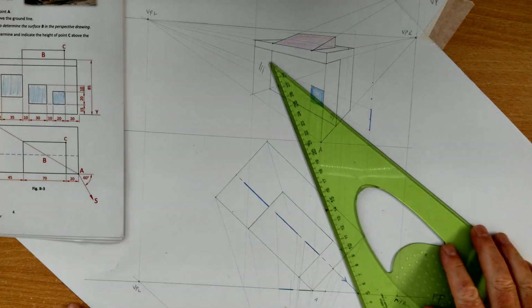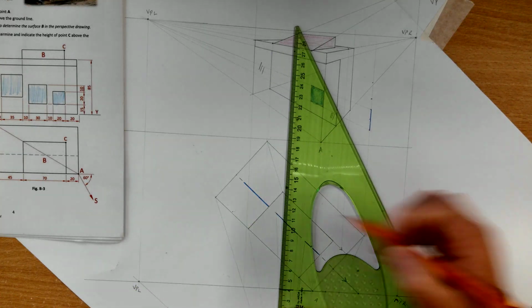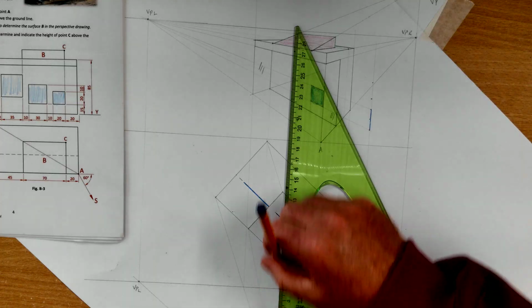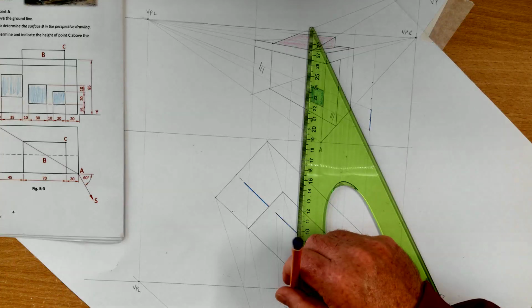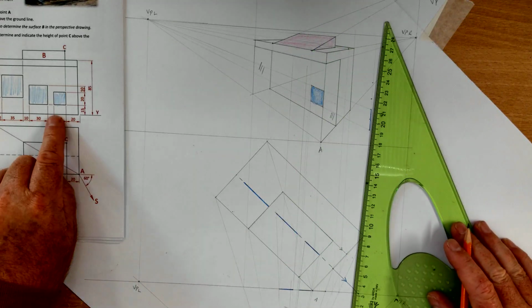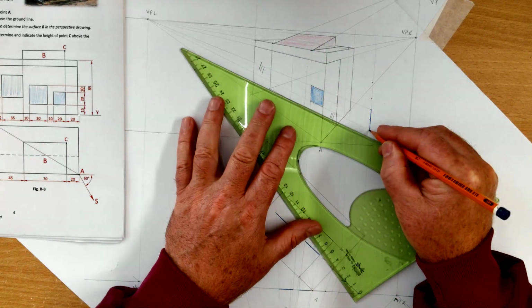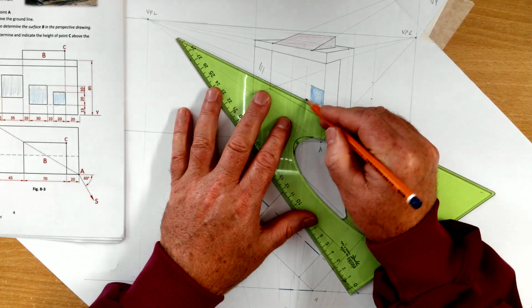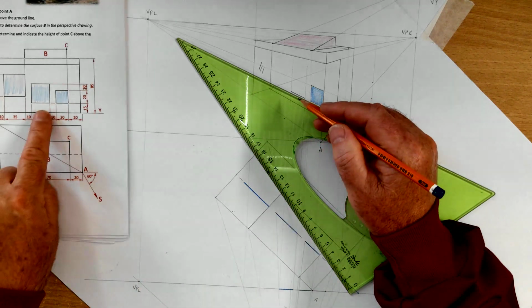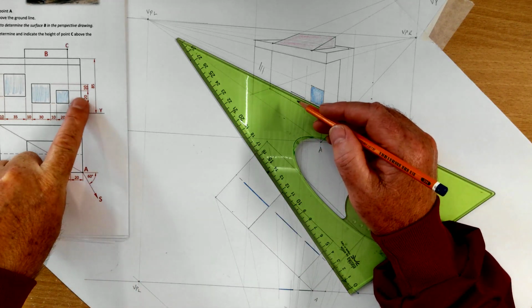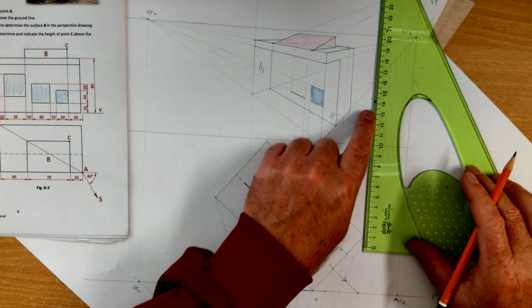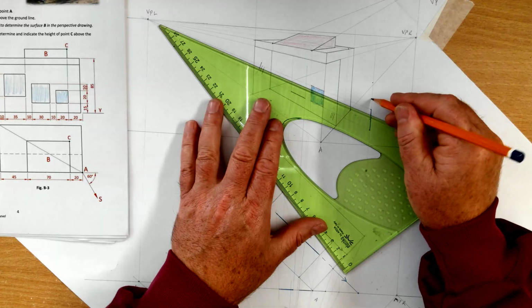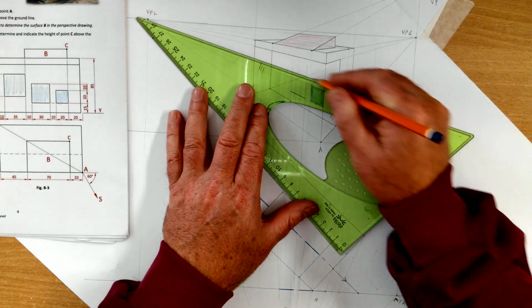So, that's what we're bringing up. Now the heights for the second one then, so it's level with the first one. And then it's 15, 25, 35, 45 high. So 45 high is this one. So that's the top of that.